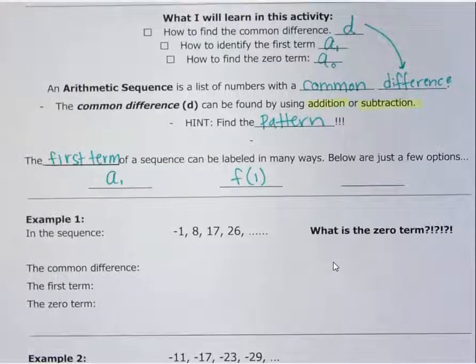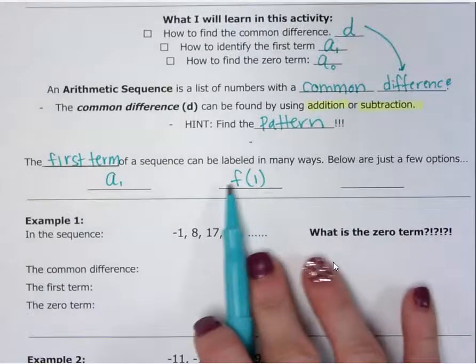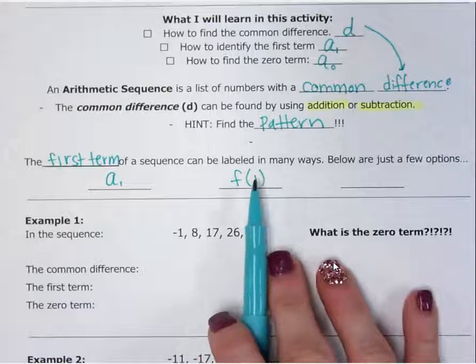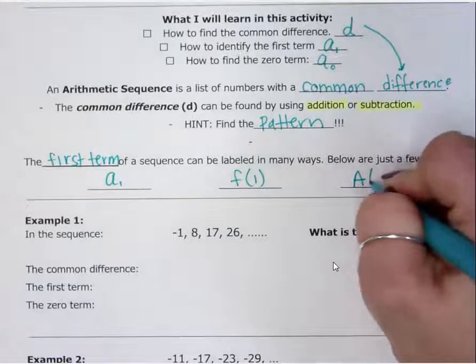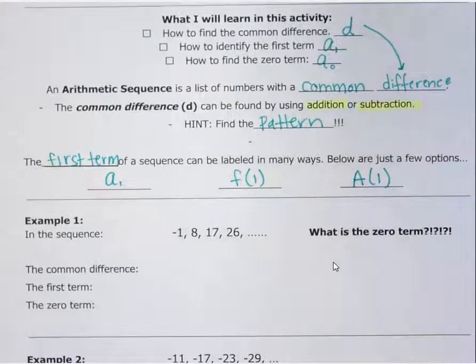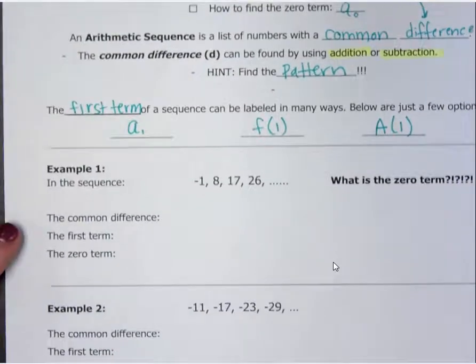So function notation is F of 1. Or we could have A of 1. So these are just some of the ways we might label a first term if it's given to you in a problem. So you're like, still don't know what's happening. That's okay. Stay with me.